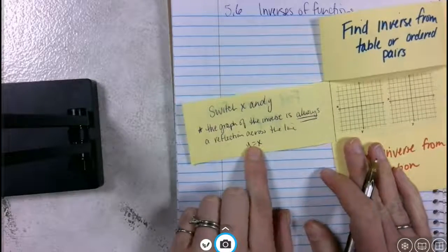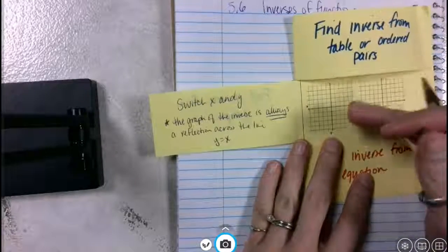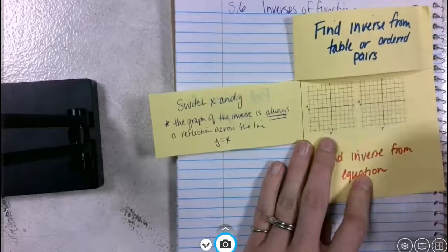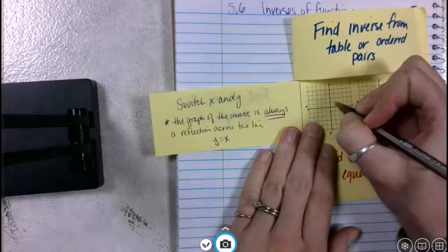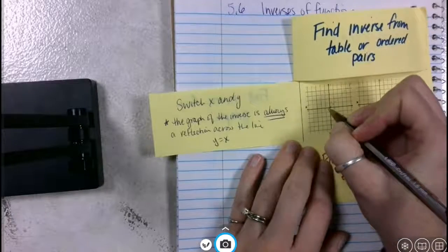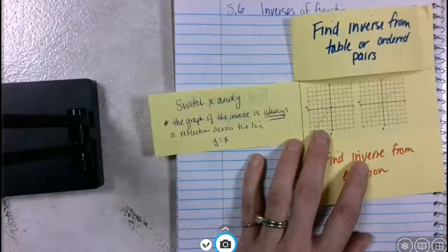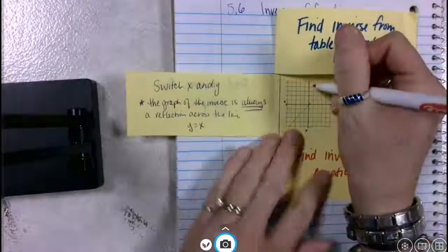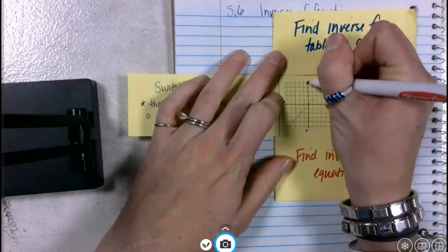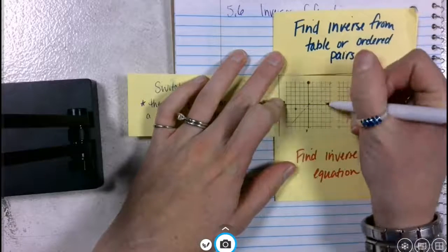So if you look at this line that we're reflecting it across, that's the line that I'm dealing with. Okay, so I'm going to go ahead and draw that. My y-intercept is 0 because I don't have a b value, and my slope is 1. So it's just this line right here that I'm going to be reflecting my inverse over. So even if I have any kind of function, here I'm just going to do some points. This is what we are going to be reflecting and finding the inverse of. So we just have some points here.